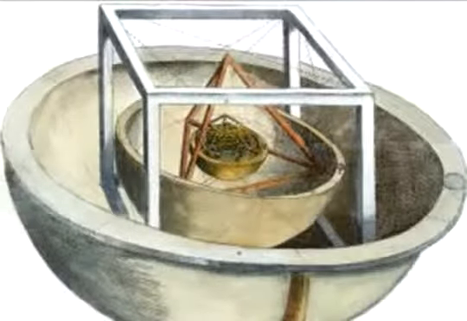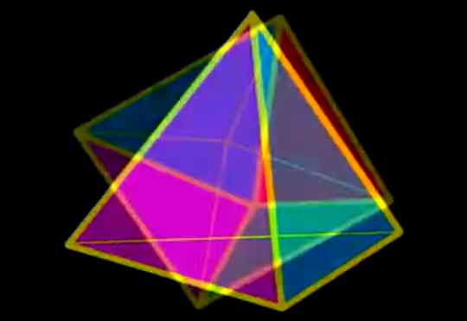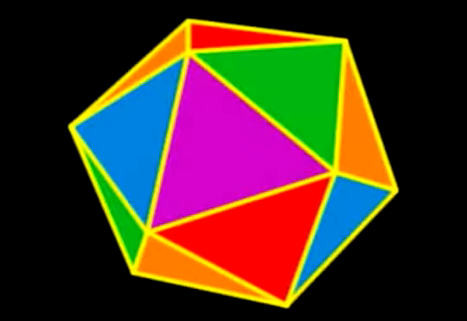It should be noted that although Plato's name is attached to these forms, it has been discovered that the late Neolithic people of Scotland had Platonic solid ornaments made of stone 1,000 years prior to Plato. This obviously creates a big question of where they got this wisdom from, but that is for another line of inquiry, another video series. There are 5 Platonic solids: the tetrahedron, the octahedron, the hexahedron, the icosahedron, and the dodecahedron.